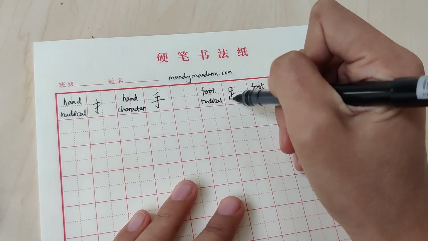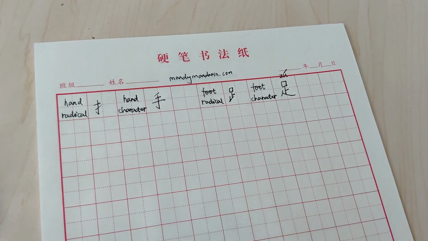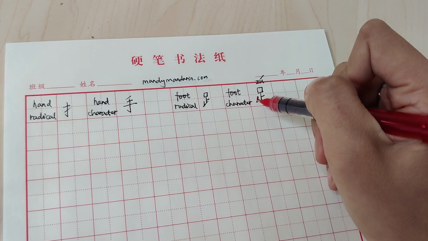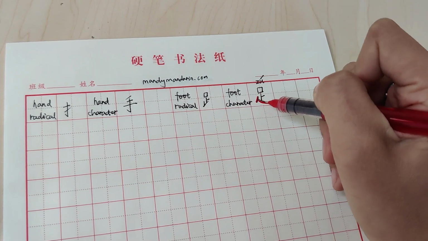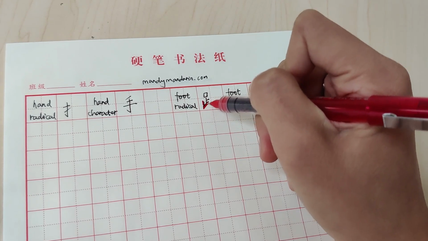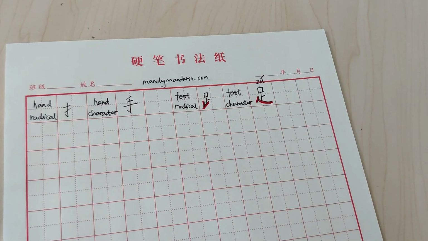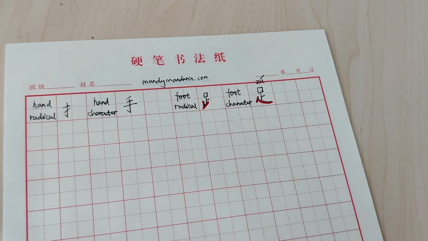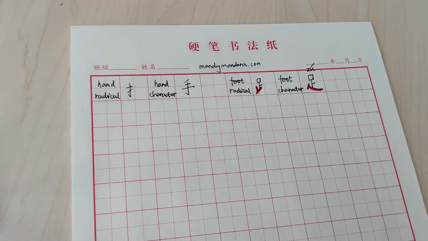And then, right. The only thing that changed is this stroke and this stroke. It turns into this and this. And of course, it becomes smaller. Okay, so as the name indicates, the foot radical has something to do with foot movement, right? So now here's some examples.